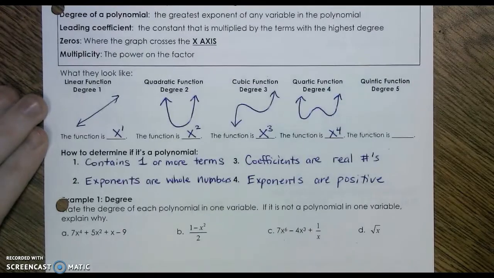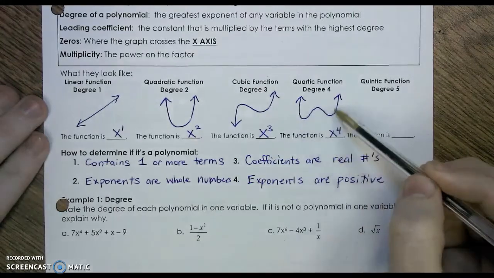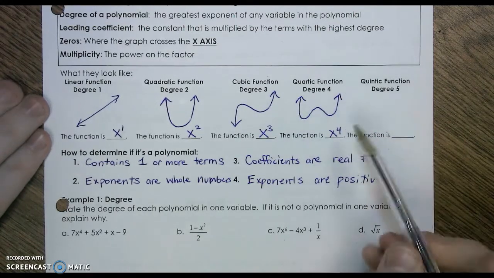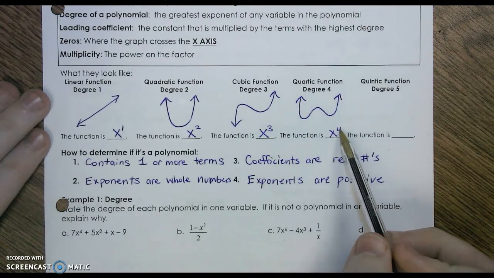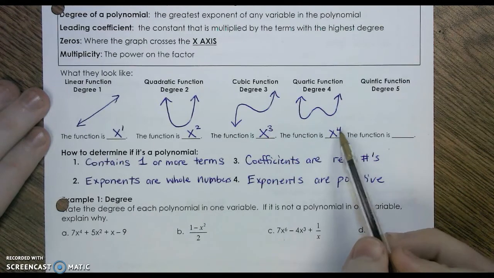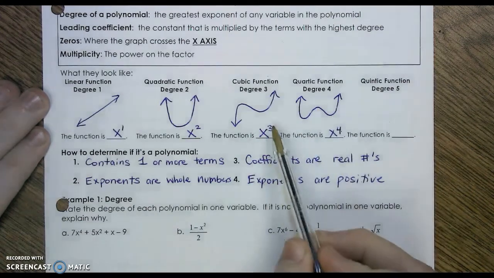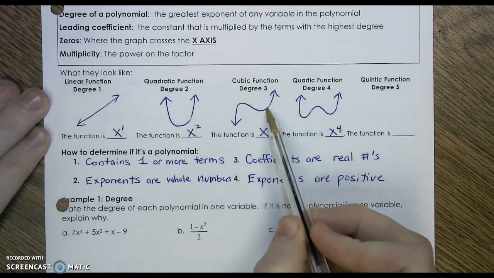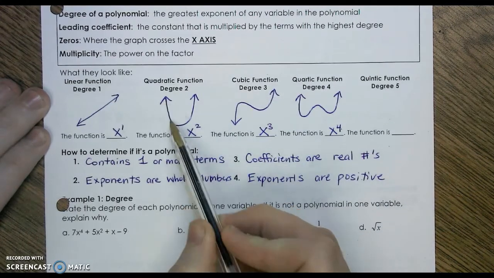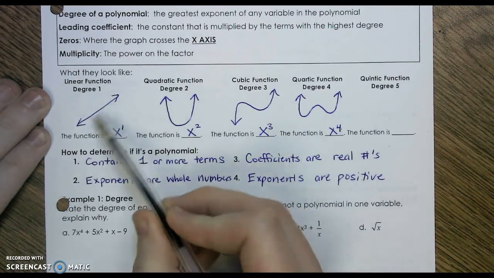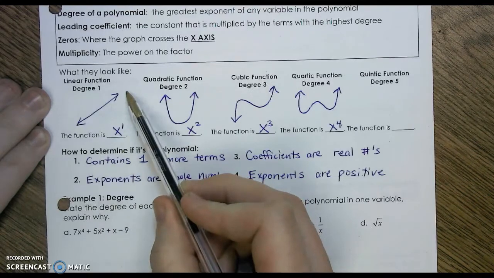So notice the number of turns in the function is one less than the degree of the function. So here we've got x to the fourth. It turns 1, 2, 3 times. X cubed turns 1, 2 times. X squared turns once, and x to the first turns 0 times. It's just a straight line.